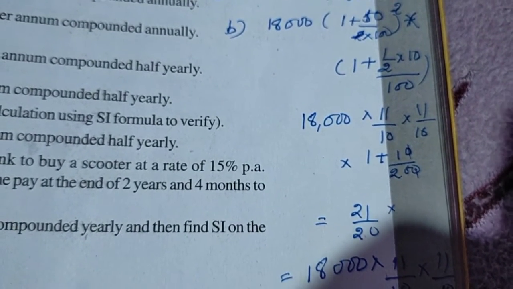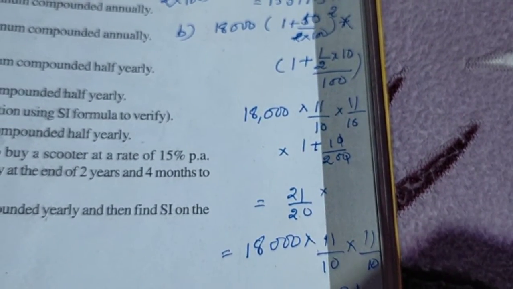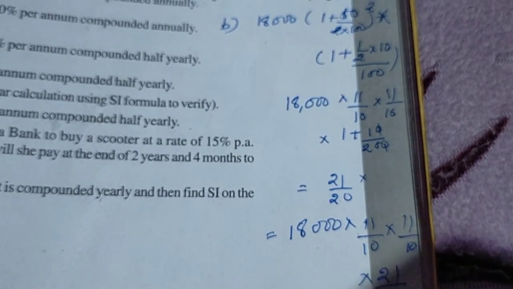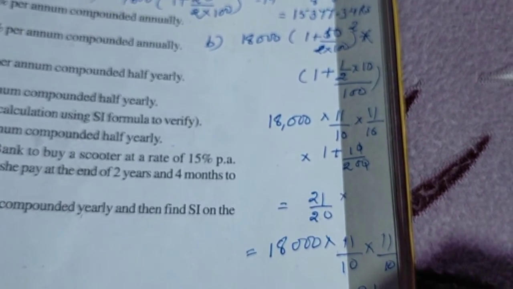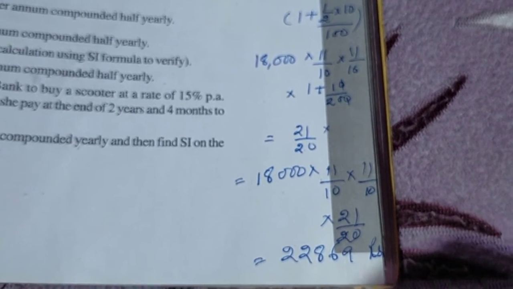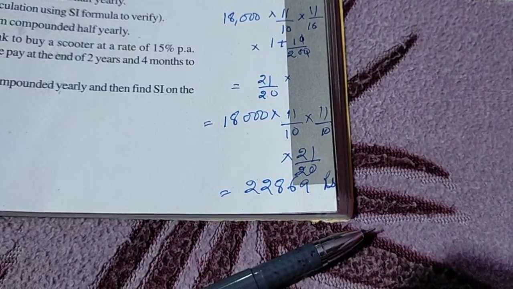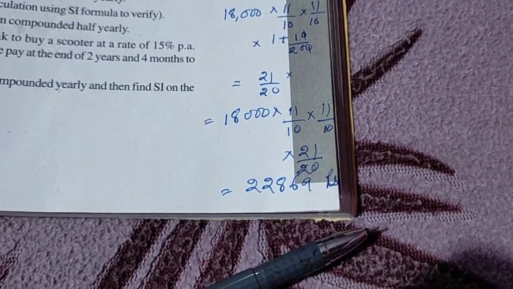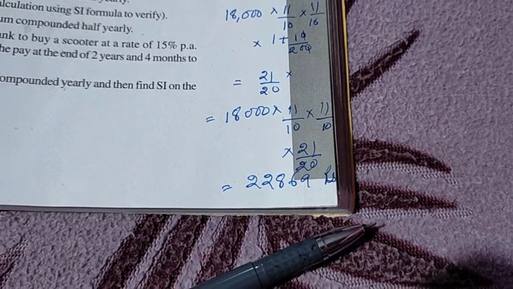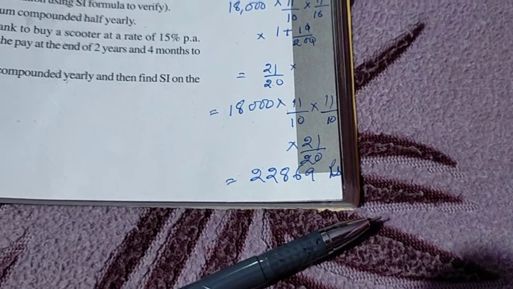You will get 18,000 into 11 upon 10 into 11 upon 10, into 1 plus 10 upon 200, so therefore into 21 upon 20, right? So ultimately you get 18,000 into 11 upon 10 into 11 upon 10 into 21 upon 20, and you will get 22,869 rupees. Please calculate yourself to find out the answer.